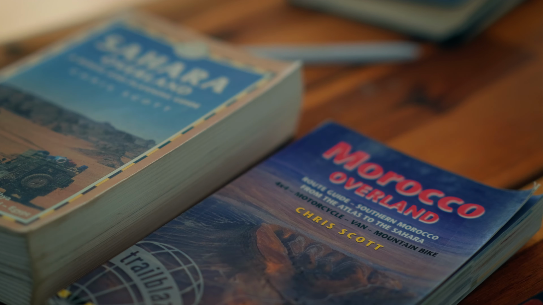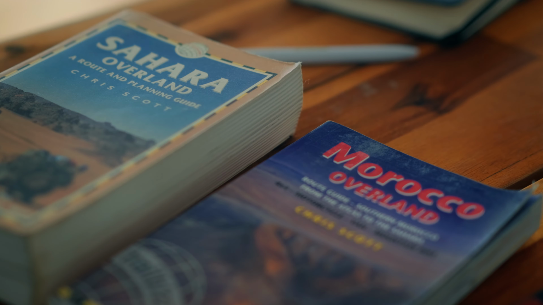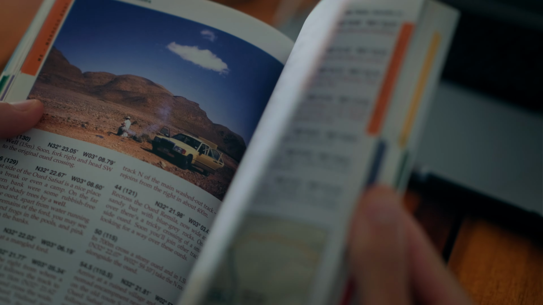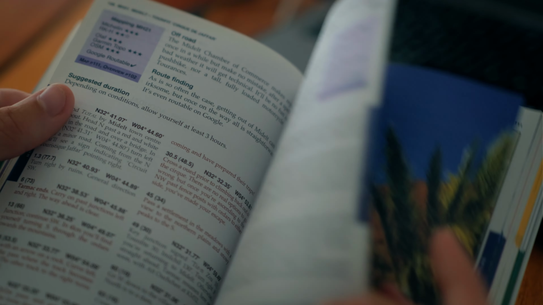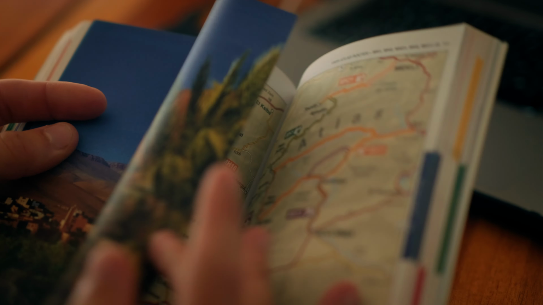Also, another very good source for tracks is books. When we were in Morocco, we purchased a very cool book called Morocco Overlander, if I'm not mistaken, and there you can find a lot of different tracks. Books are also a great way to find inspiration.